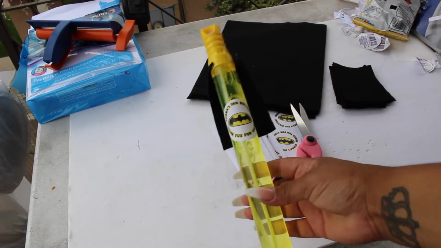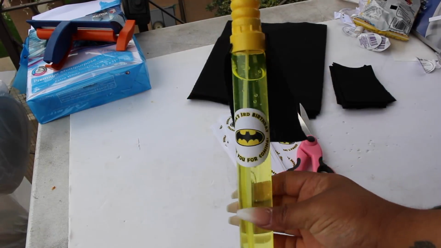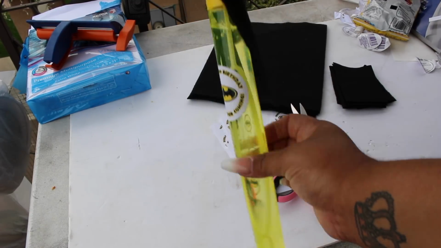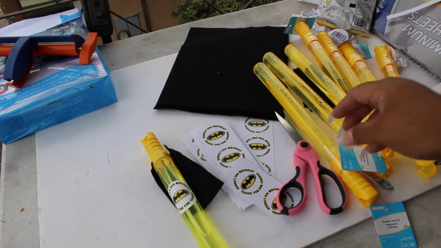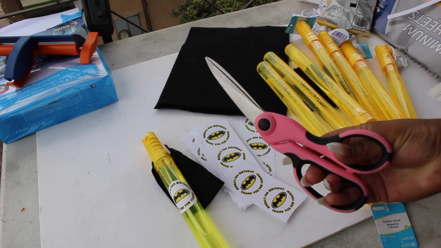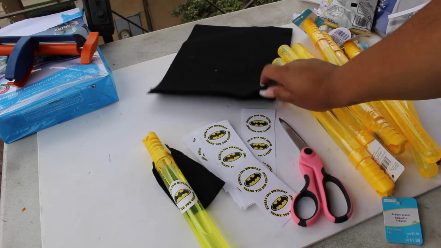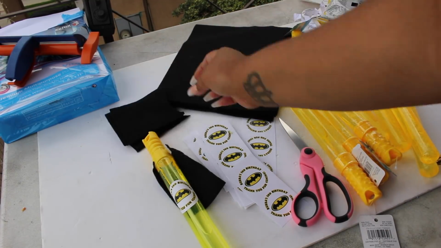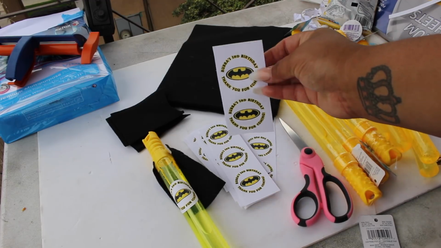Okay, so the next thing I'll be showing you guys how to make are these cute little superhero Batman bubbles. The first thing you're gonna need are some scissors. You're gonna need some felt. I already pre-cut some of the capes, but I will show you how I cut mine.